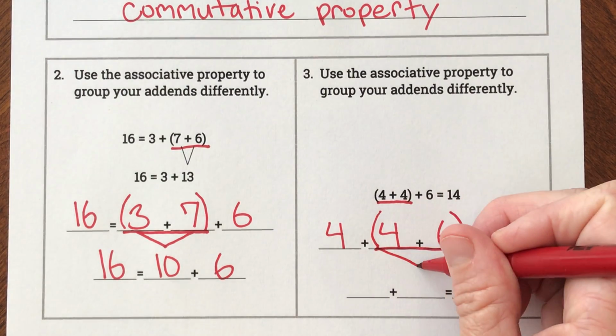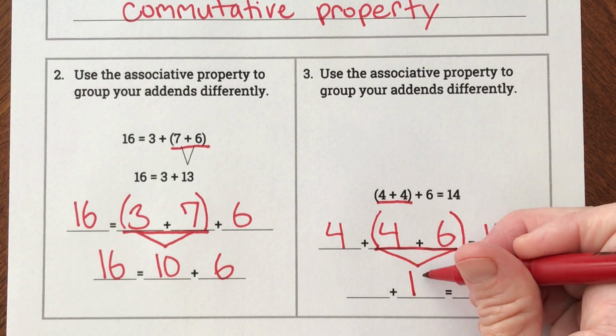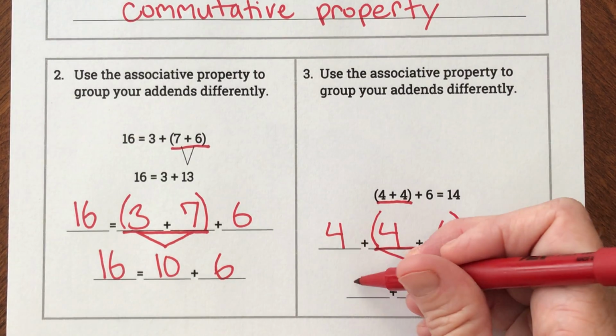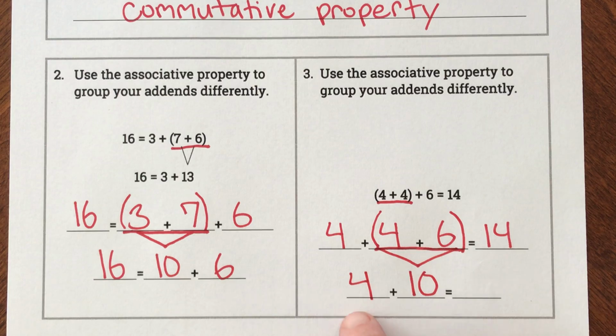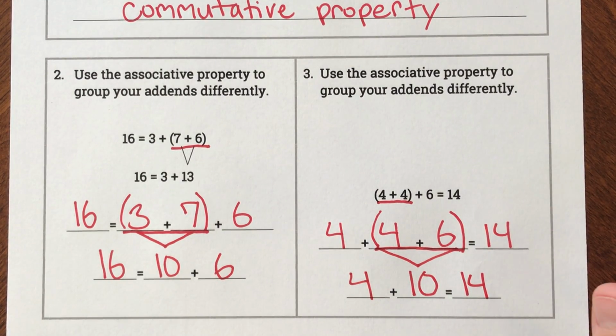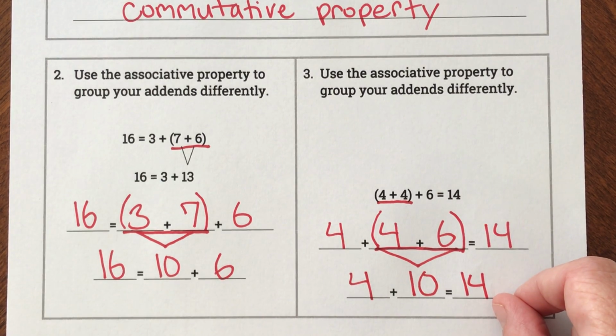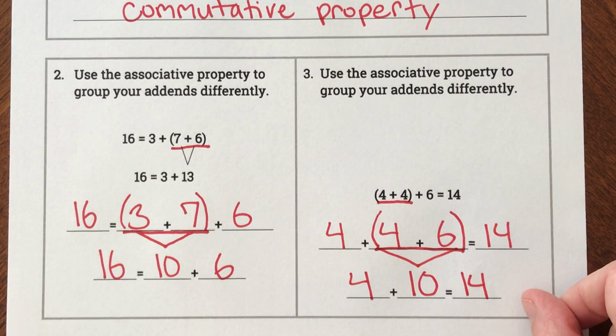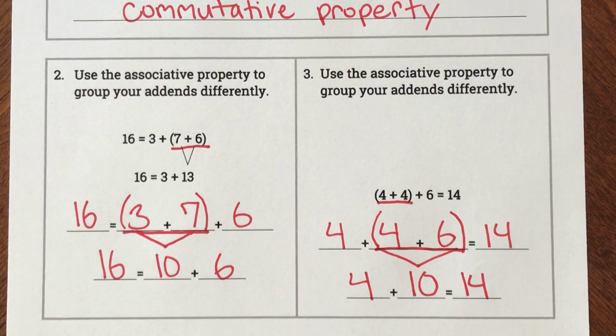So I have 4 plus 6 equals 10. And then which one did I not use yet? The 4. So 4 plus 10 equals 14. So that's all that says is you're allowed to group them any way you would like. Okay, let's get started on some together, friends.